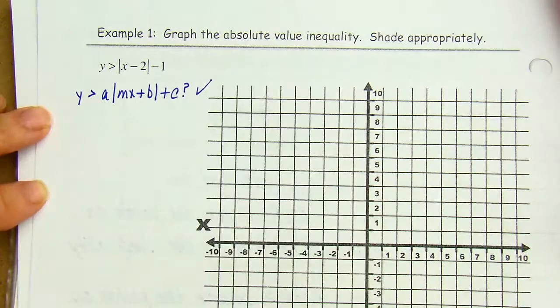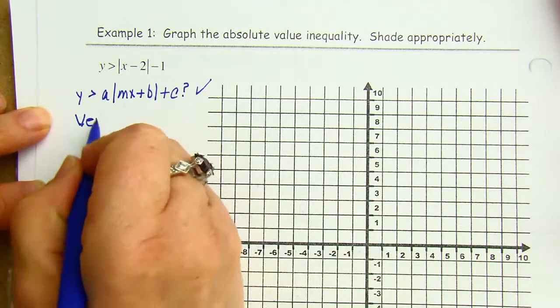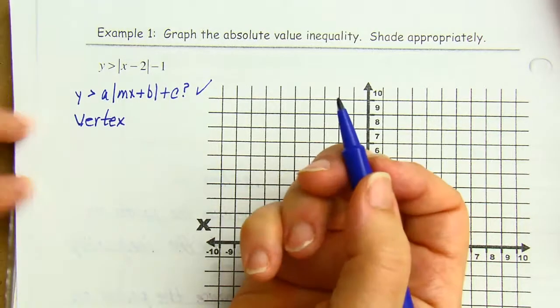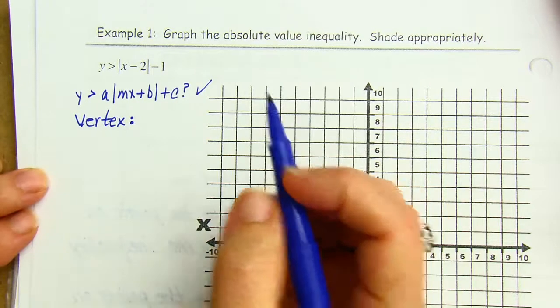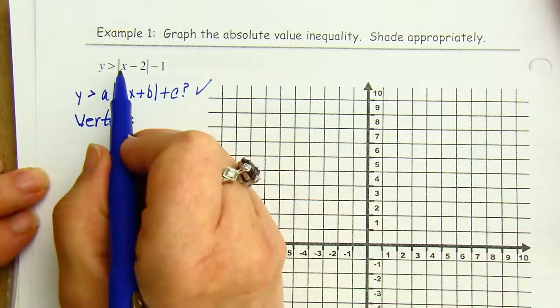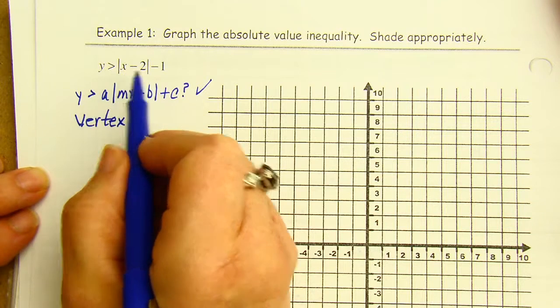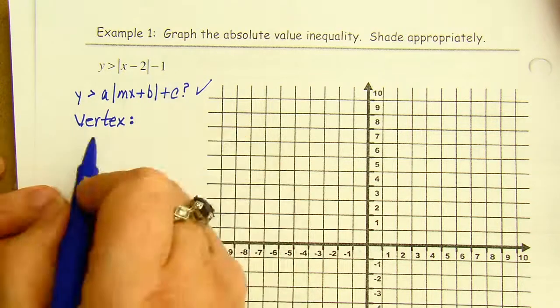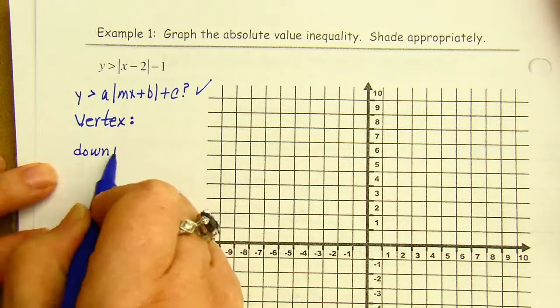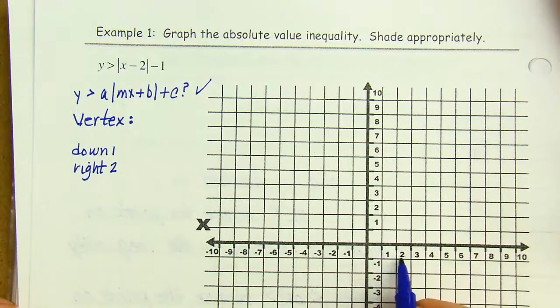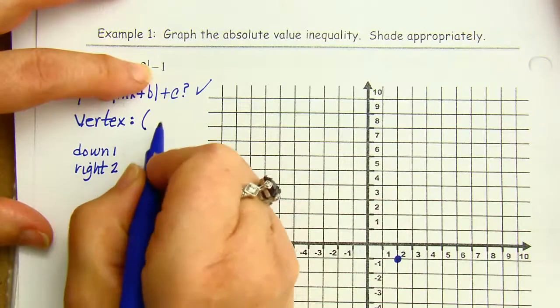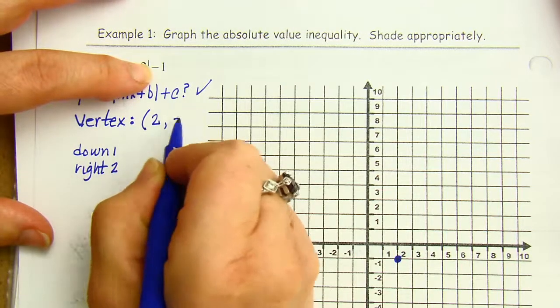Check. Now we're going to find the vertex because that's our starting point. You know, with the other types of graphs, our starting point was the y-intercept. Here, our starting point is the vertex. And notice that my m here is 1, so I could just say I'm shifting the parent function down 1 and to the right 2. That would put me at a vertex at this point. So the coordinates for my vertex are (2, -1).